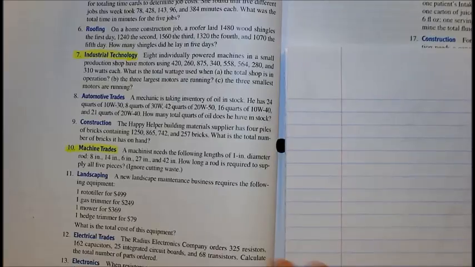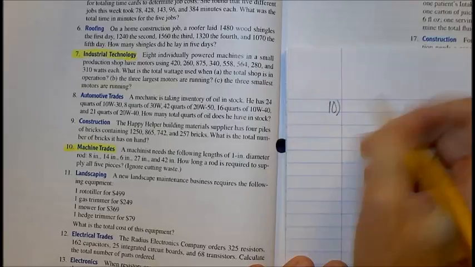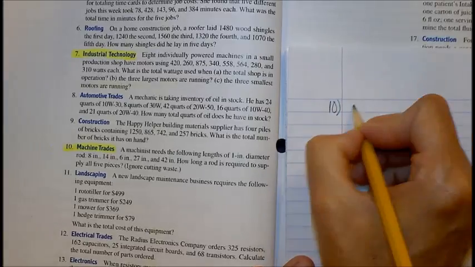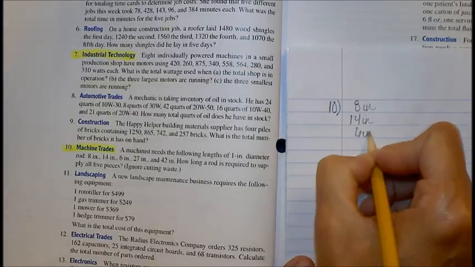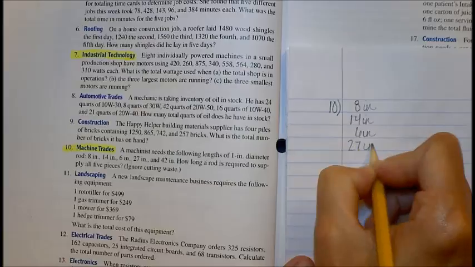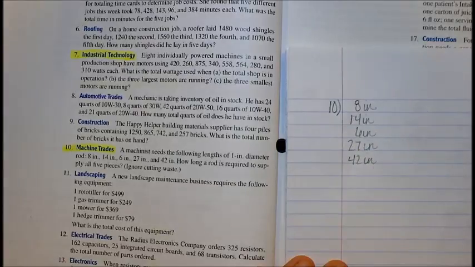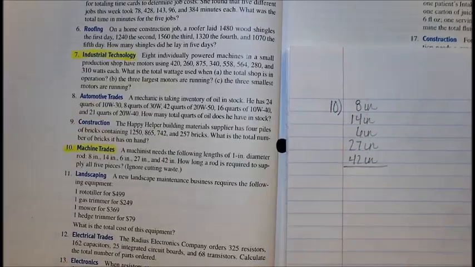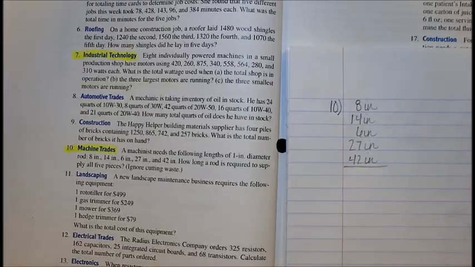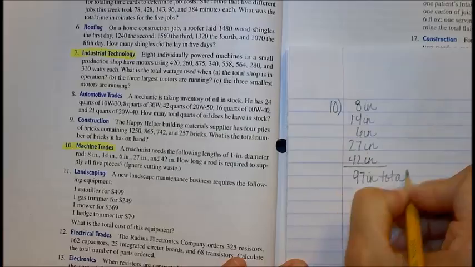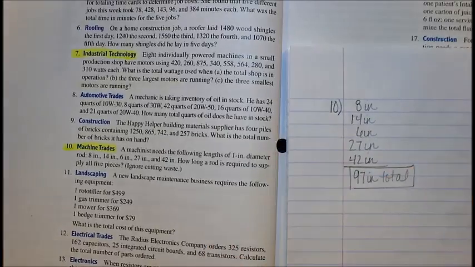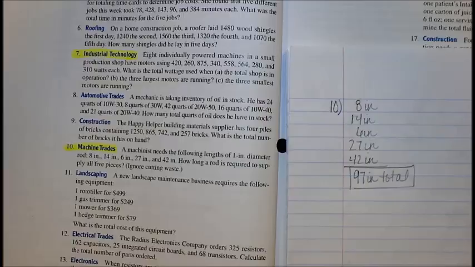Let's see how good or bad I am now. So 8 inches. 14. Thought I was doing myself a favor by doing these ahead of time, but evidently I didn't double check my work when I was supposed to. So 97 inches total. I did get that twice, so should be good.